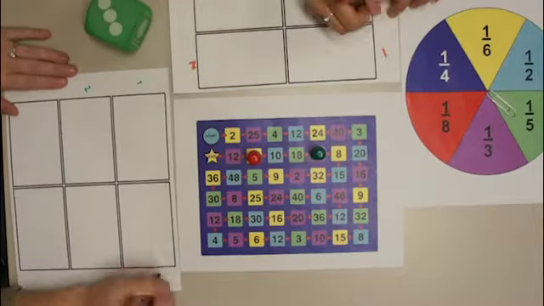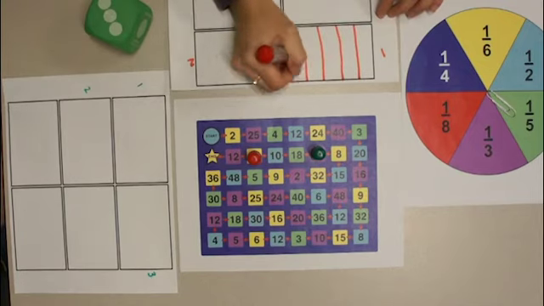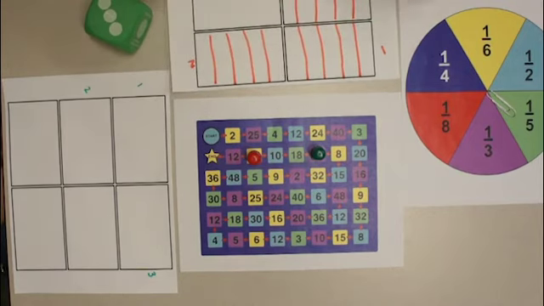If you're on a space and can't move forward anymore, find the closest spot you can move to. You must land exactly on 12 to win round 1.